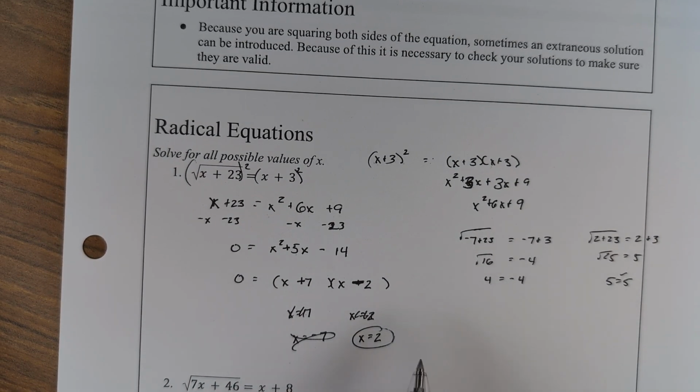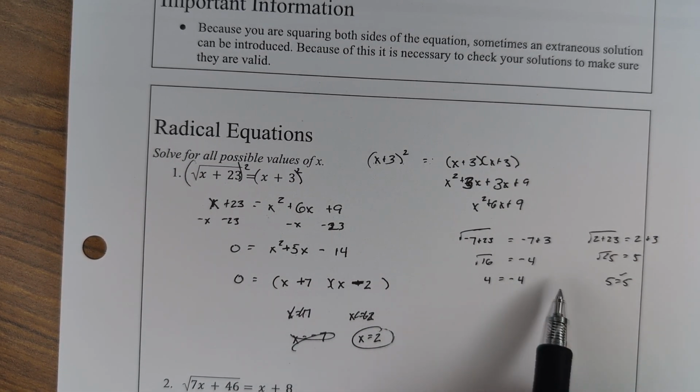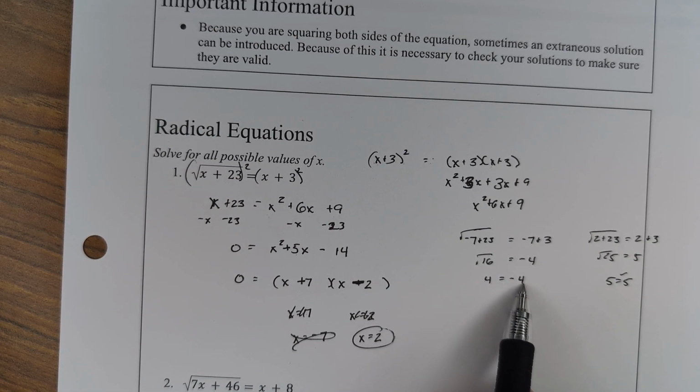Now there's kind of a quick way to check, and mostly if the solution's not going to work, it's because the left-hand side is positive and the right-hand side is negative.